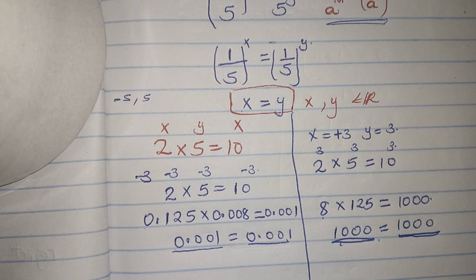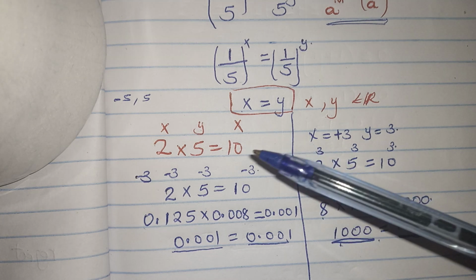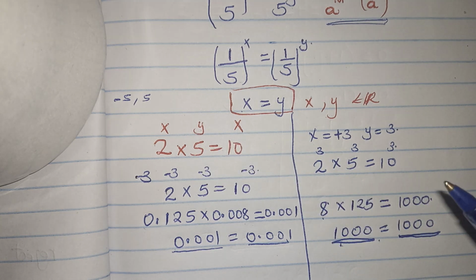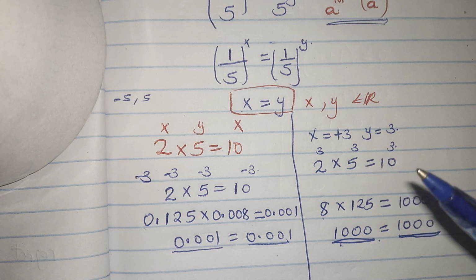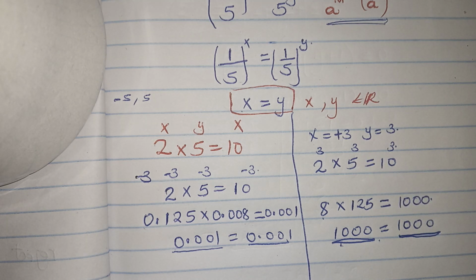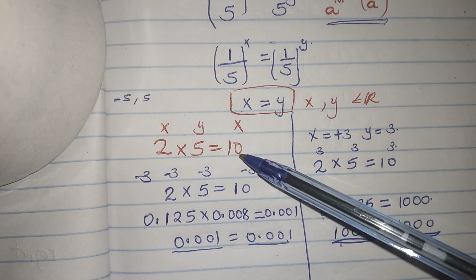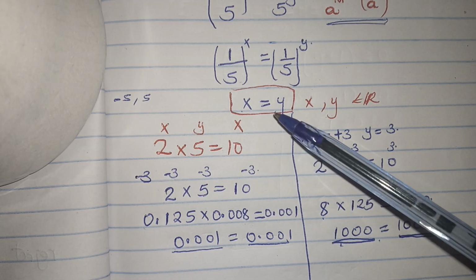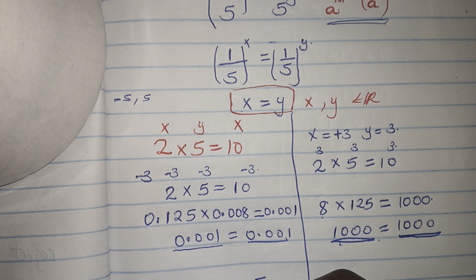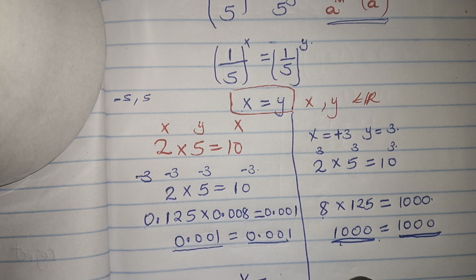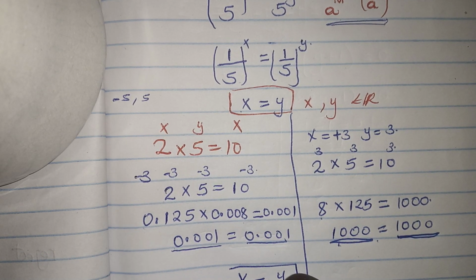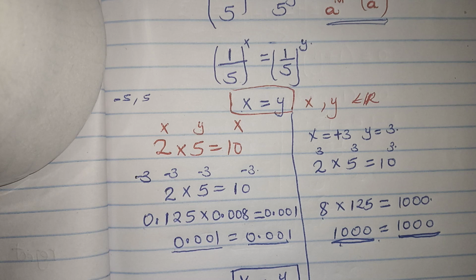So you can try it using any other number, may it be negative 1 or positive 1, negative 7 or 7, or any other real number. You will get that it satisfies the equation. So x is equal to y was our correct value. x is equal to y was our final answer.